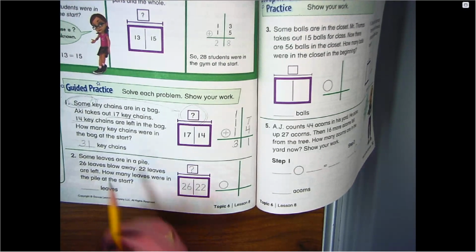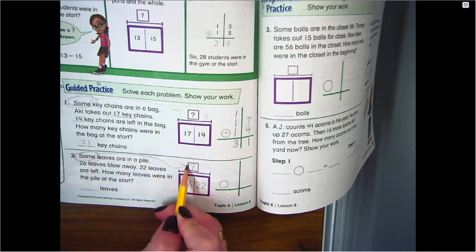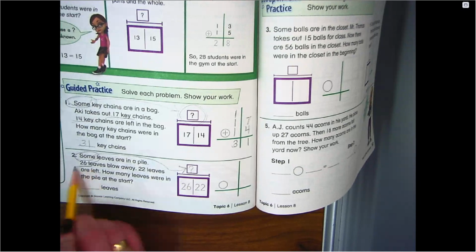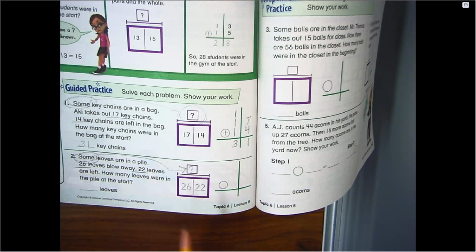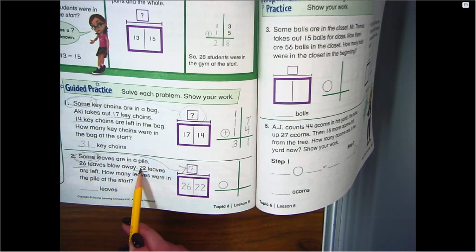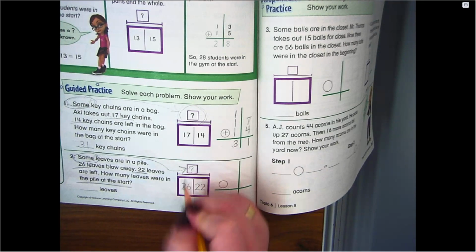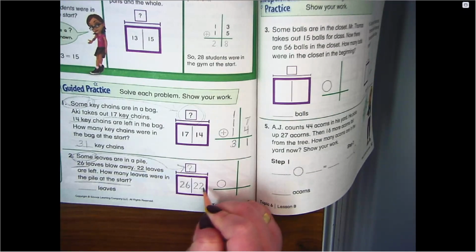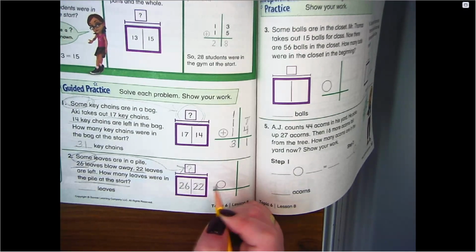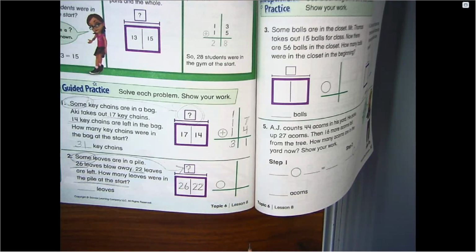Some leaves are in a pile. Again, we're starting with the mystery number of some. 26 leaves blow away, 22 are left. So we need to combine 26 and 22 to find out how many were there in the beginning. Your bar diagram is already set up for you. 26 and 22 are the parts. We are looking for the mystery number or the whole.